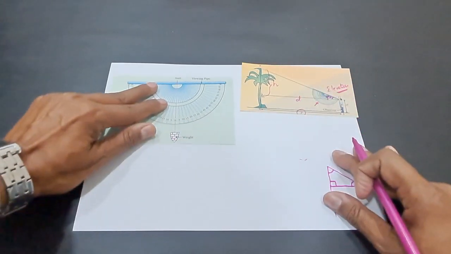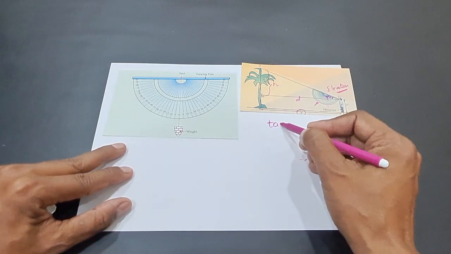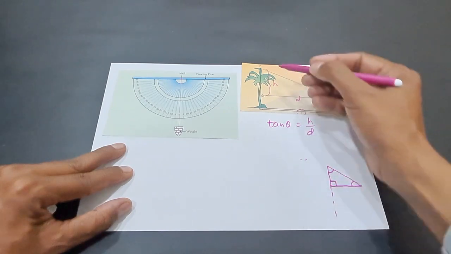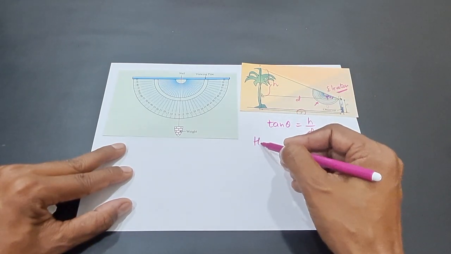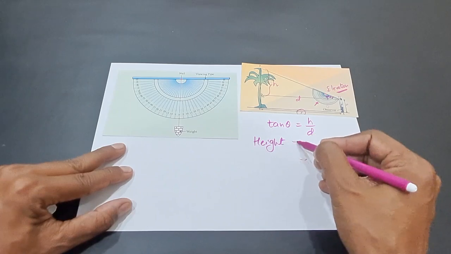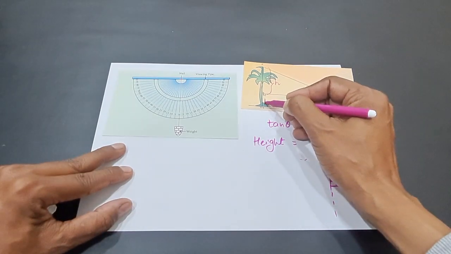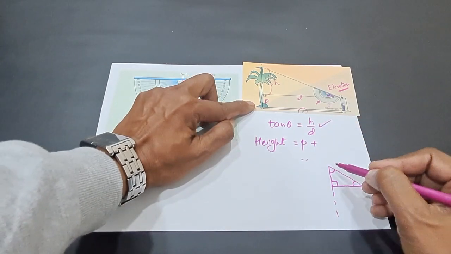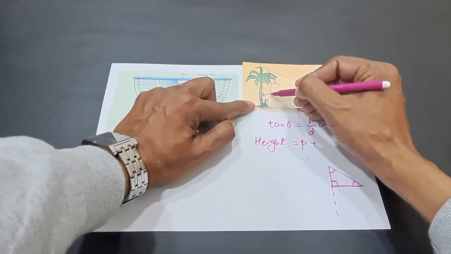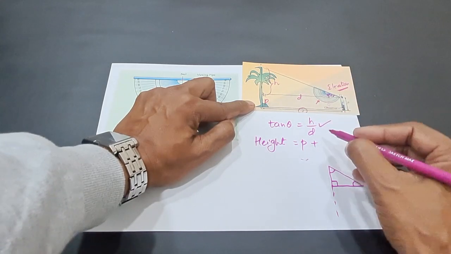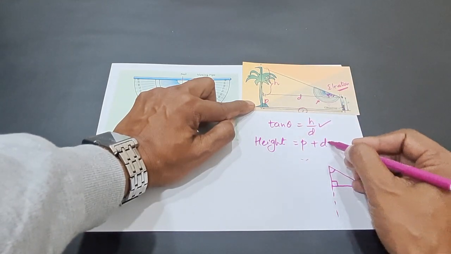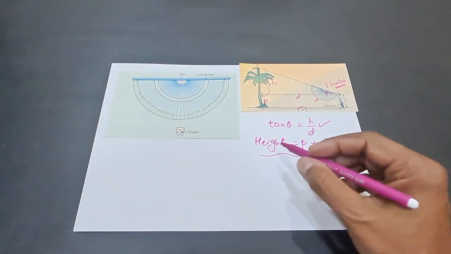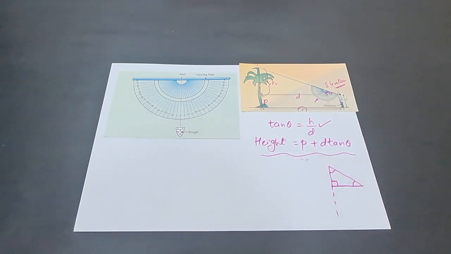So taking the mathematical treatment, tan theta will be equal to perpendicular upon base, and therefore the height of the tree will be equal to your own height P, that is this part, added to h, where h is to be found out from here. So h is d times tan theta. So if you put all the values here, you can find the height of the tree, and that completes the activity.